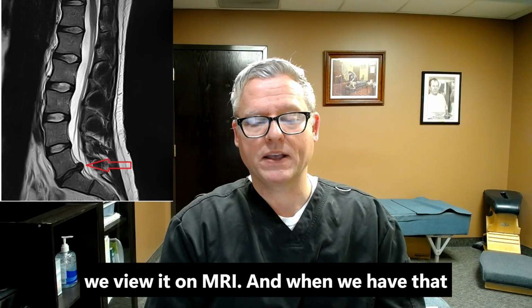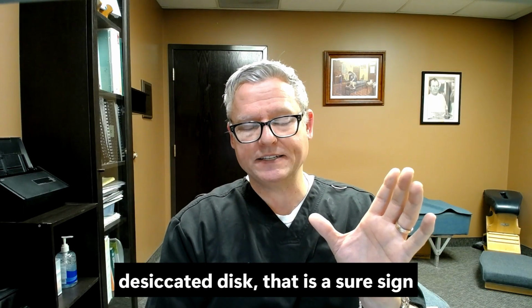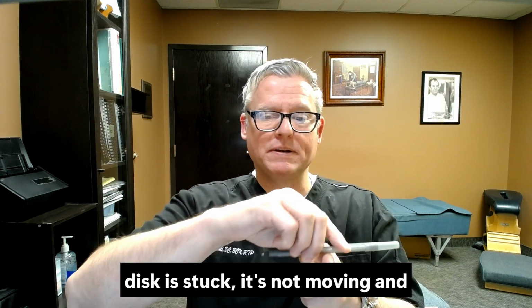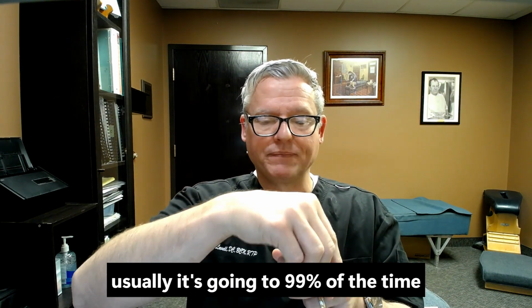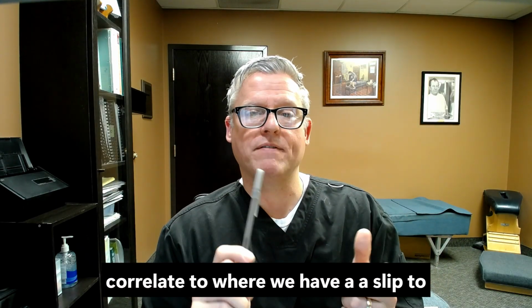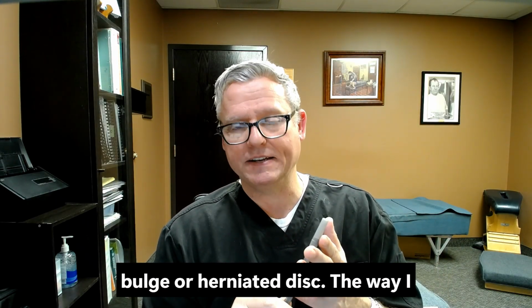it on MRI. And when we have that desiccated disc, that is a sure sign that the disc is not moving. That particular disc is stuck. It's not moving. And usually 99% of the time it's going to correlate to where we have a slipped, a bulge, or a herniated disc.